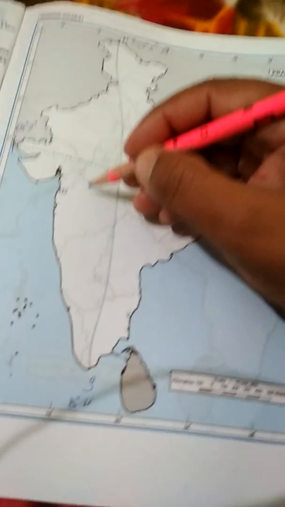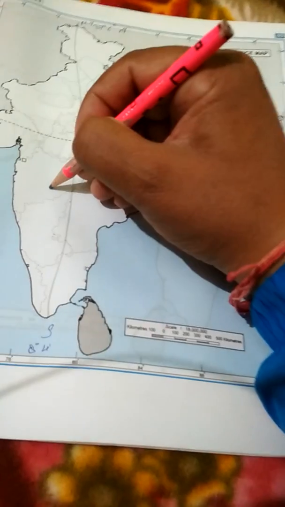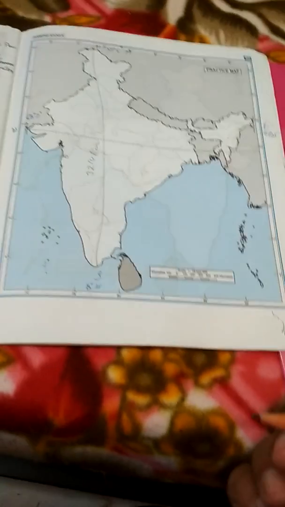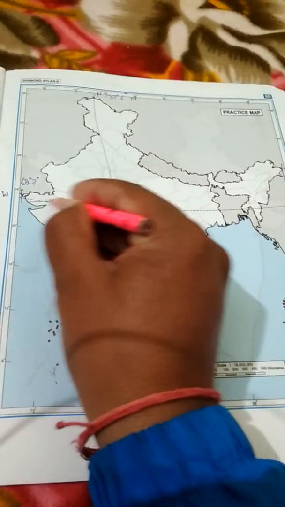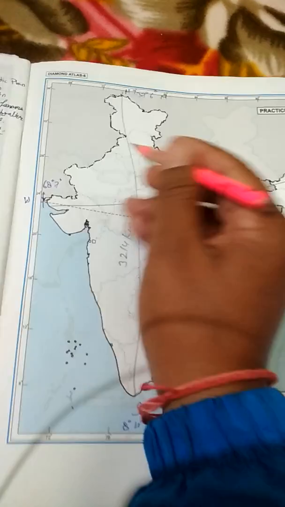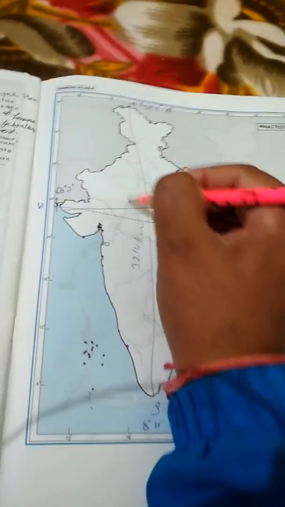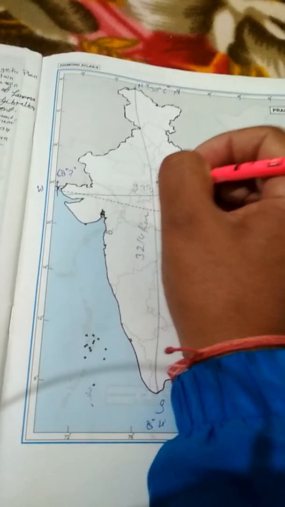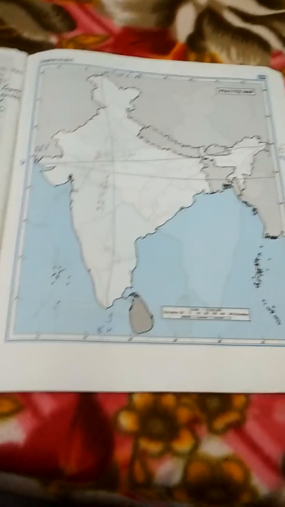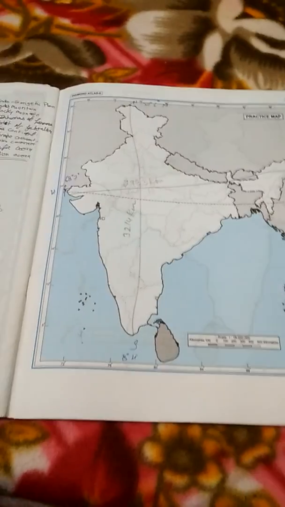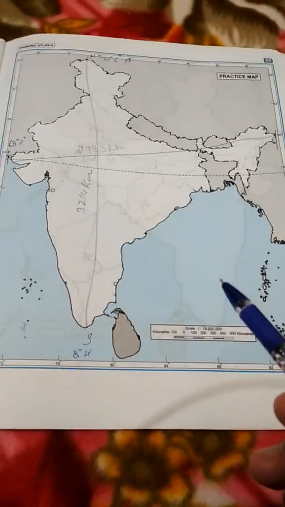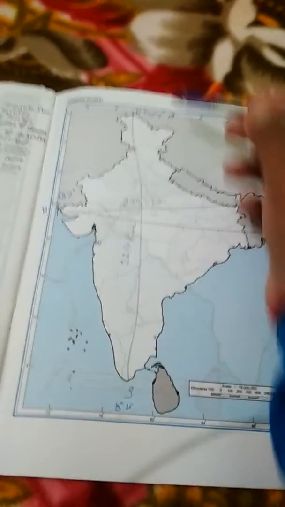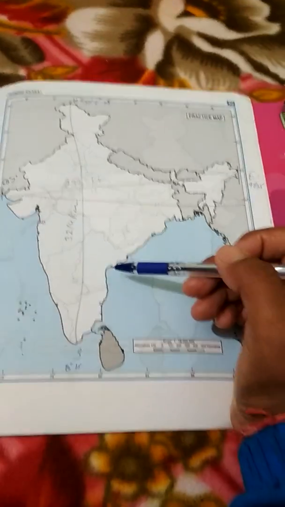This is the length of 3214 kilometer, and east to west length is 2933 kilometer. So east to west length of India is 2933 kilometer, and north to south length is 3214 kilometer.